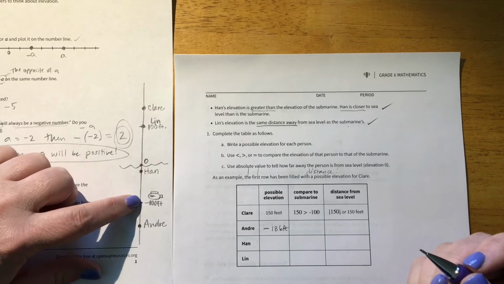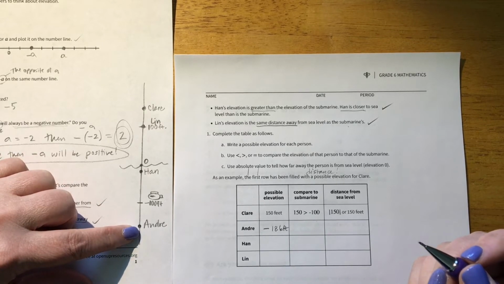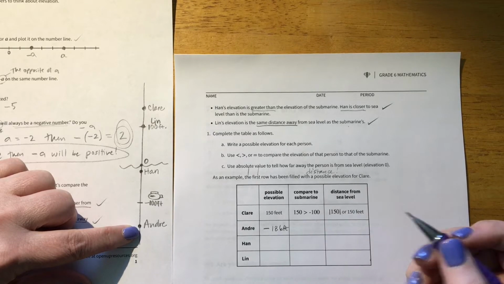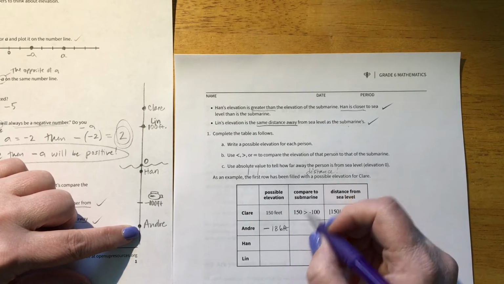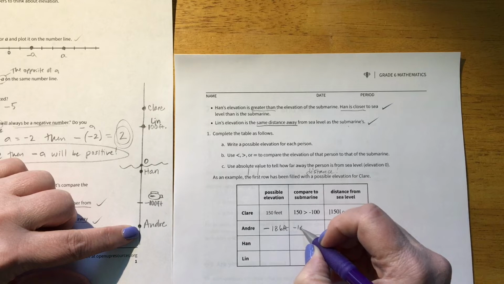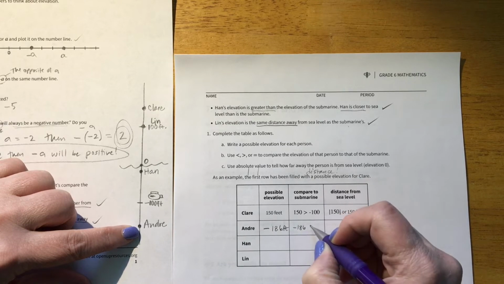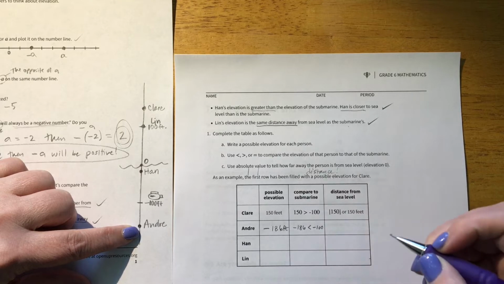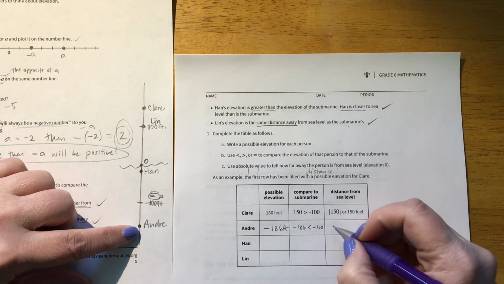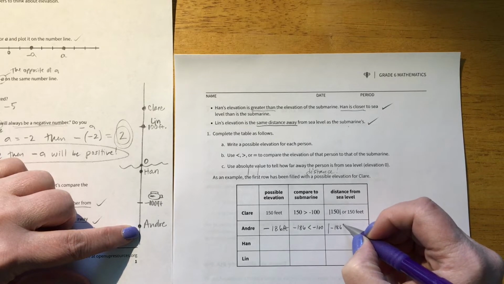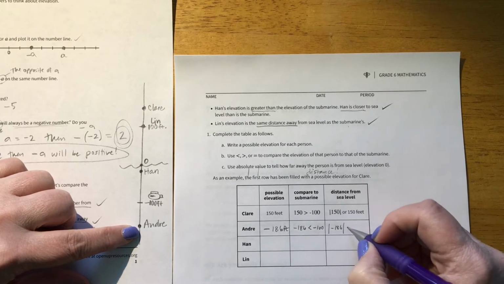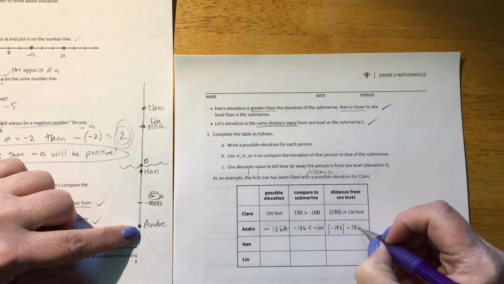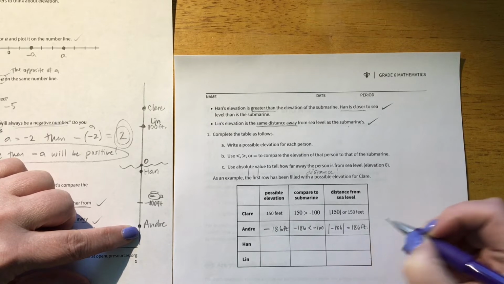As long as it's more than 100 feet below sea level, it really doesn't matter what we pick. So now to compare with the submarine, negative 186 is less than negative 100. Okay, now distance. The distance that negative 186 is from zero is 186 feet.